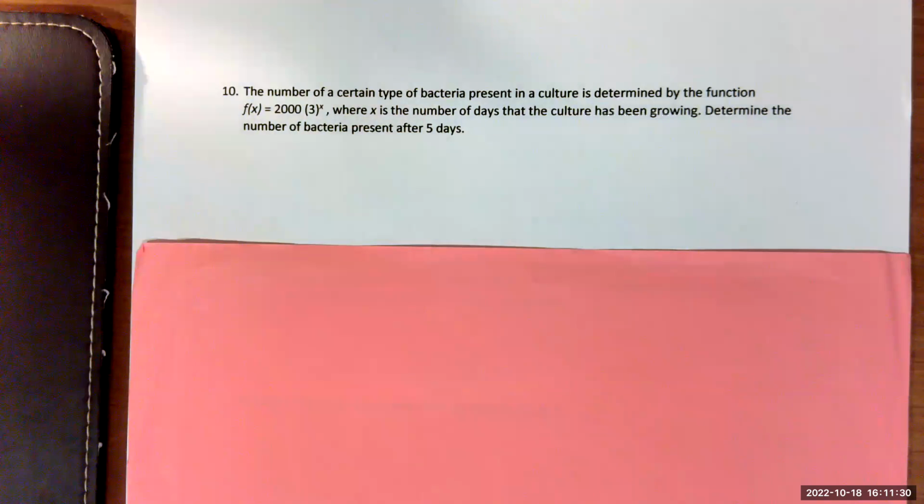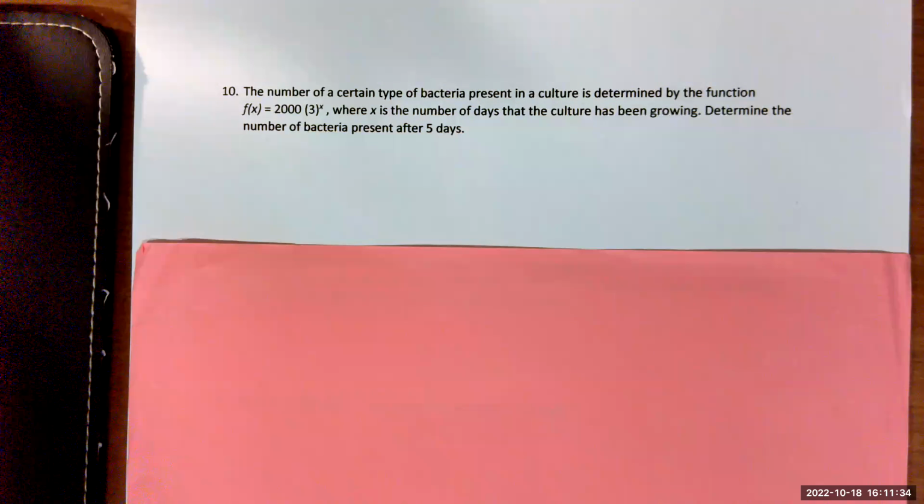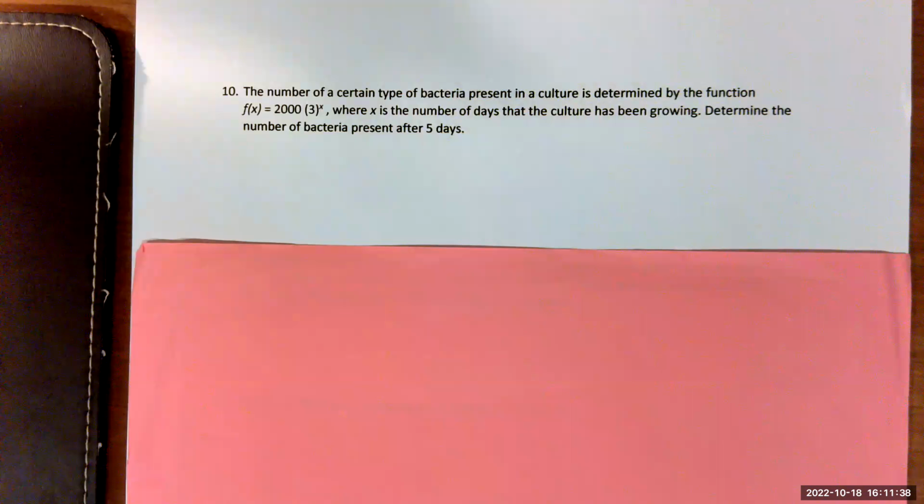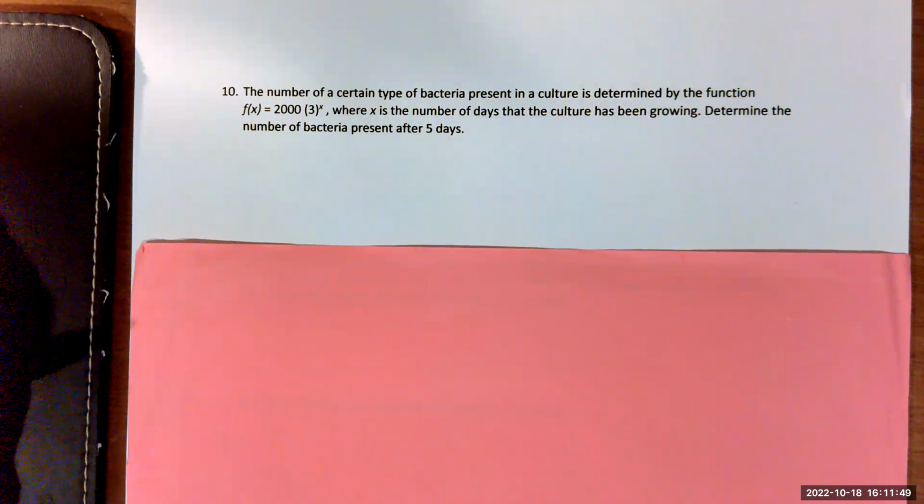So this question says the number of a certain type of bacteria present in a culture is determined by the function f of x equals 2000 times 3 raised to the x power, where x is the number of days that the culture has been growing. Determine the number of bacteria present after 3 days.